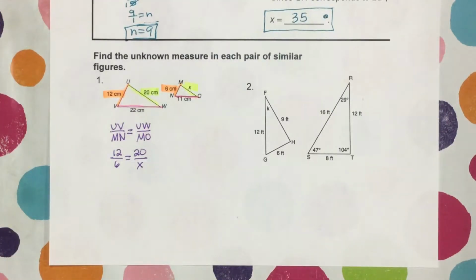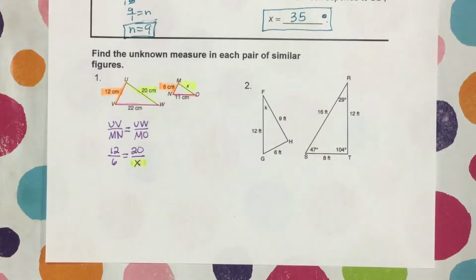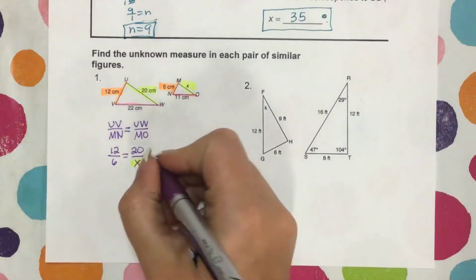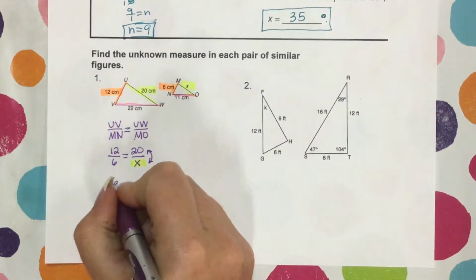What I notice right now is the variable is on the bottom. And whenever the variable is on the bottom, I can't figure out what it is. So I need to go ahead and invert this entire proportion. So I'm going to go ahead and flip it. Everything that's on the bottom is now going to flip to the top. So I'm going to invert it.